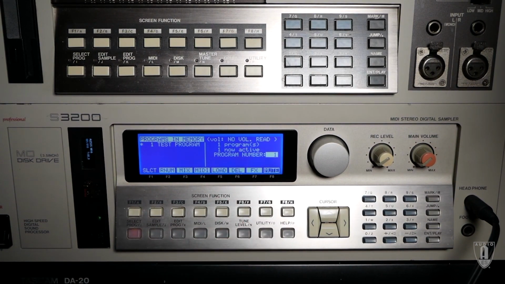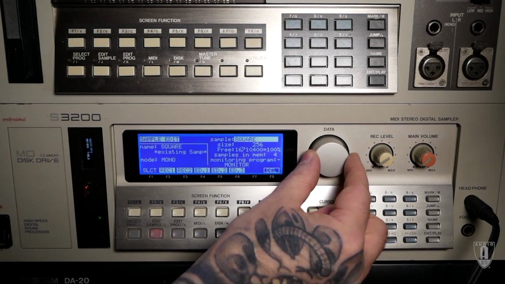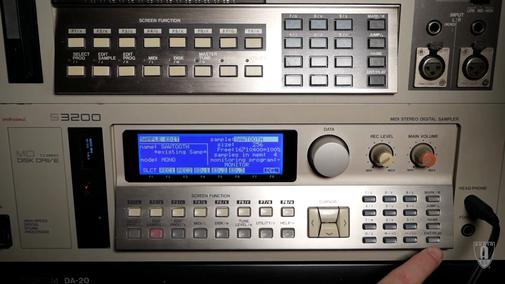Now we're going to perform the most basic operation a sampler can do, and that's sampling a sound. Now to sample in the Akai samplers, it's pretty simple. All we need to do is press the Edit Sample button there, and that's going to open the sample editing screen. The thing to note here is that the sampler will always boot up with 4 samples in its memory. These are sine, sawtooth, square and pulse. These are already selected, so we can just use the rotary encoder here to switch between them. And to play a selected sample, we can just press the Enter Play button there.